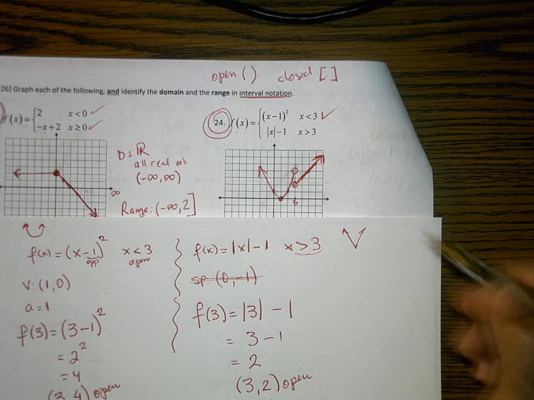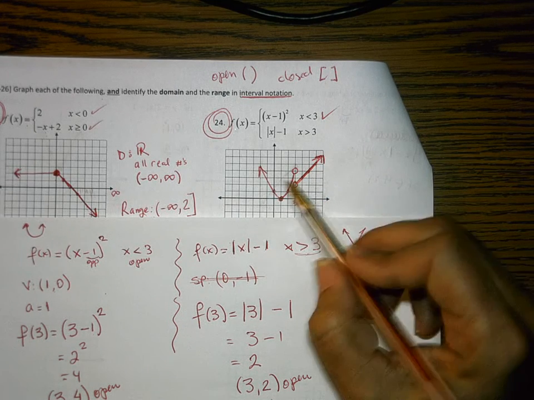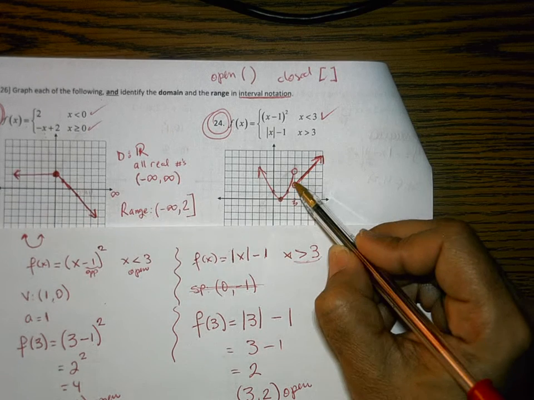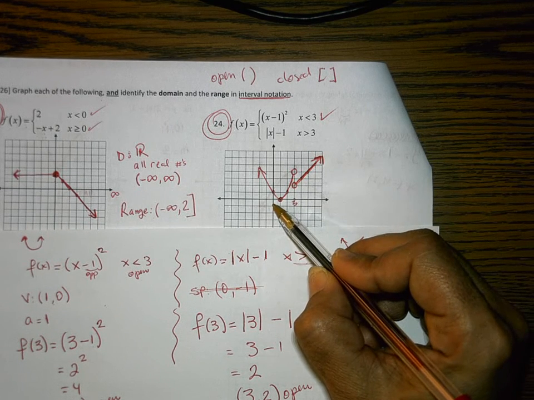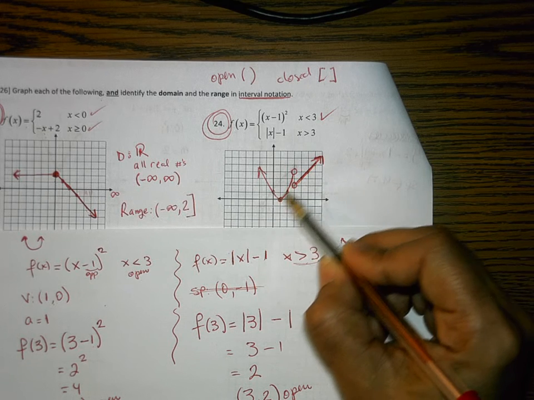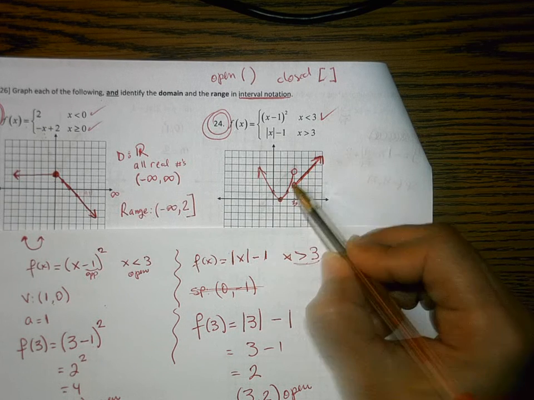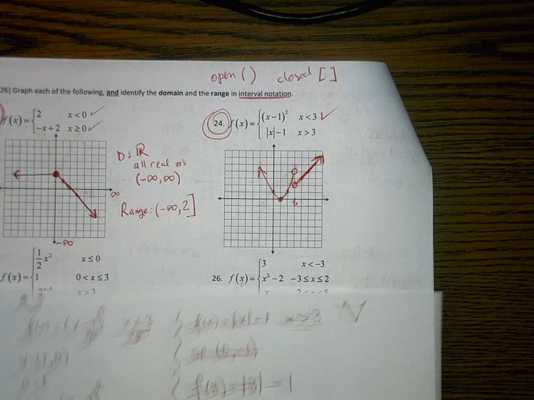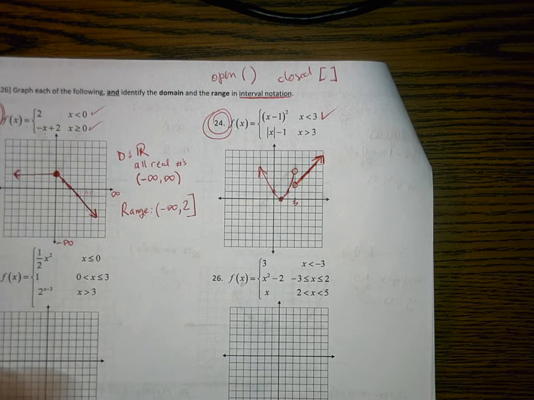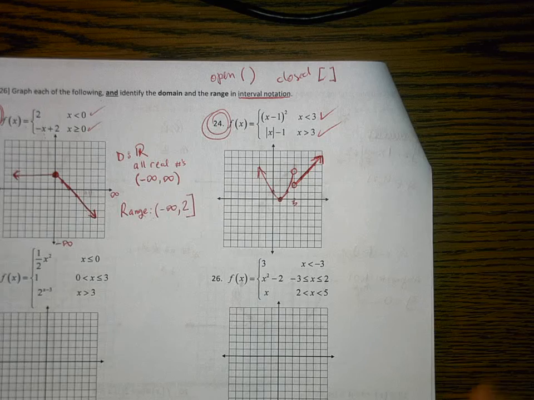If you imagine the rest of the absolute value, the invisible part of it would be coming down here to that starting point and going in this direction. So yes, you are graphing it correctly. And that is how you graph piecewise functions. You have to worry about one function first and then worry about the other.